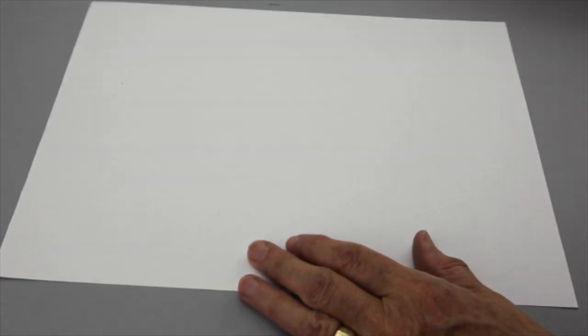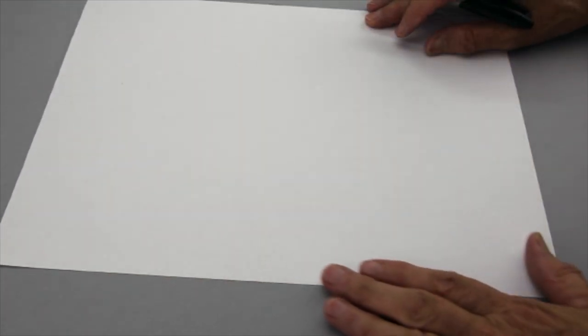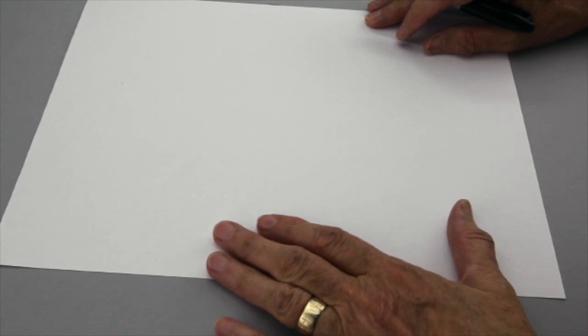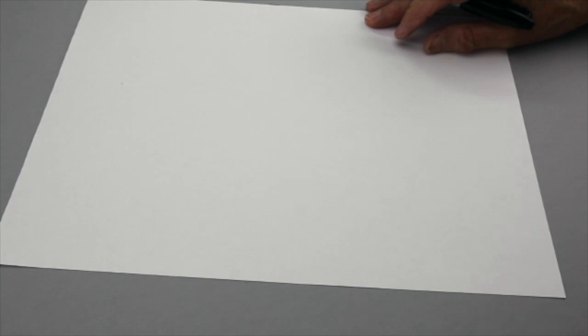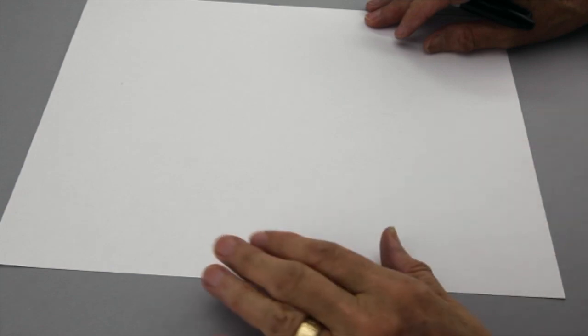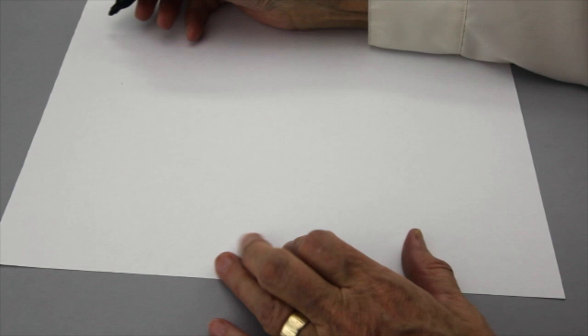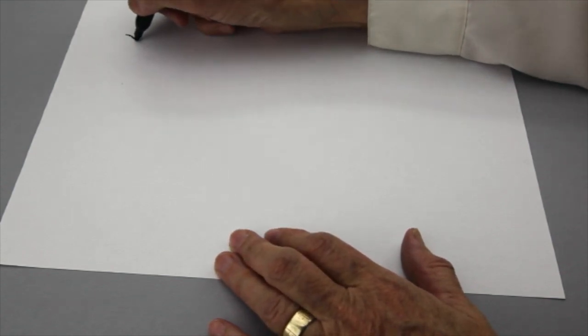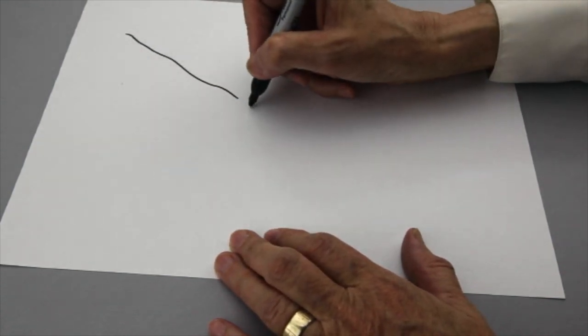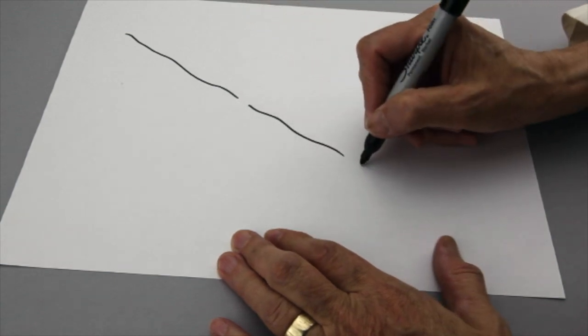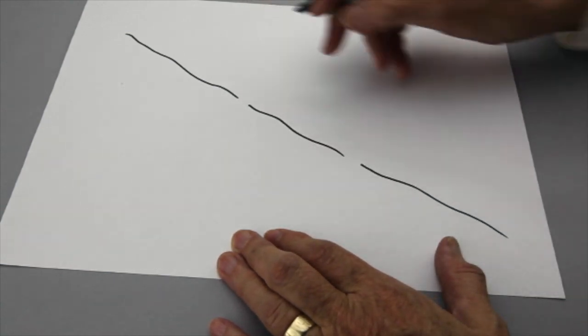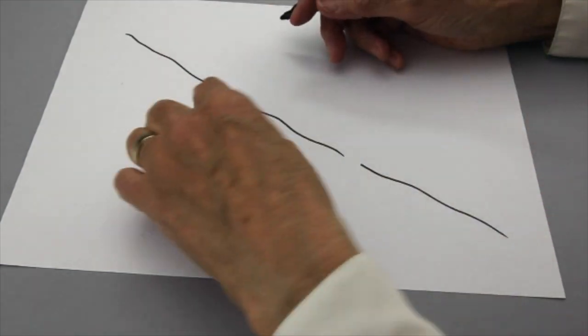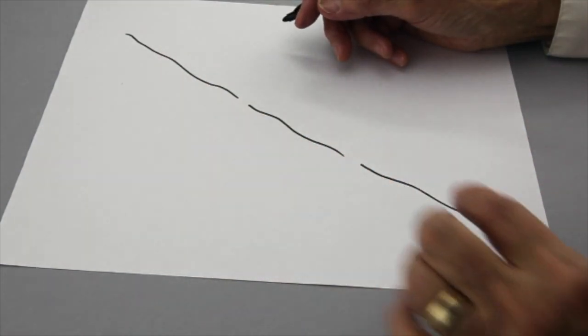So what you want is your 9 by 12 sheet of paper. Now, remember in subsequent videos I've talked about how you should have a border. But in this one we're going to break the rules and not have a border. The way we're going to start is with a diagonal line. We know that diagonal lines create interest in art. I'm drawing a fluid line at a diagonal, and the line is breaking at a few spots.